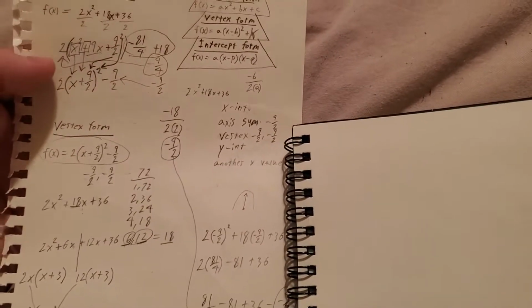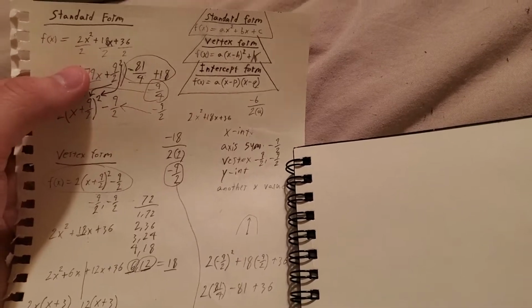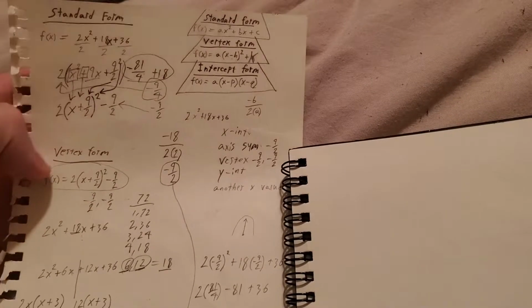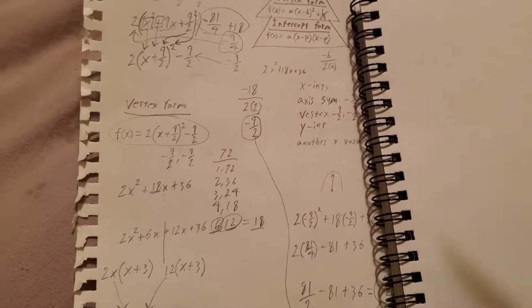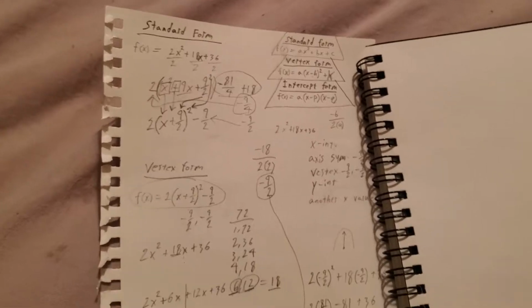Let me take this page off because we are running out of room. First of all, I think I'm going to go ahead and do it in the vertex form. So instead of translating into vertex form all over again, I'm just going to take this vertex form, rewrite it here, set the y to 0, and solve for the x values. So let me just do that real quick.